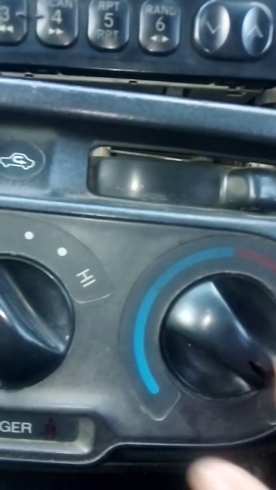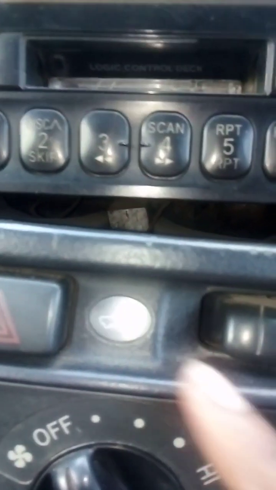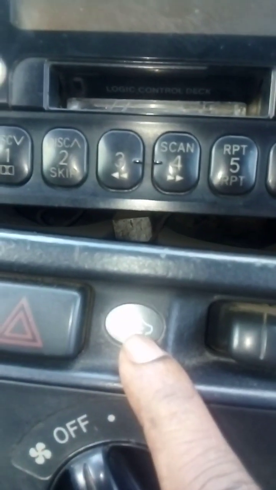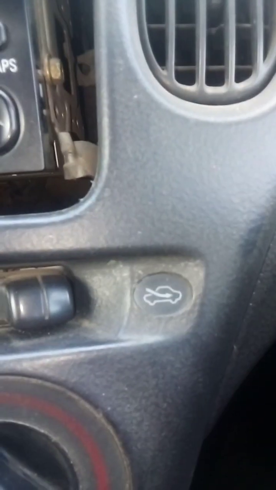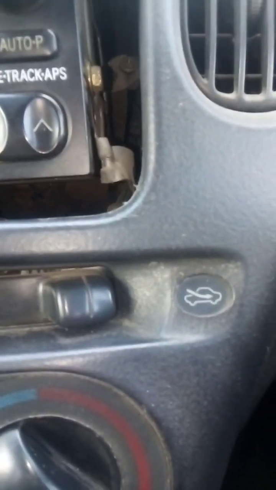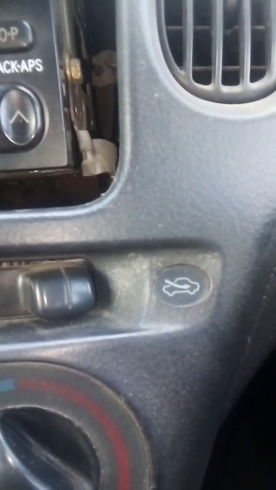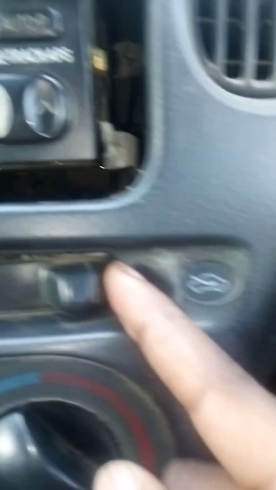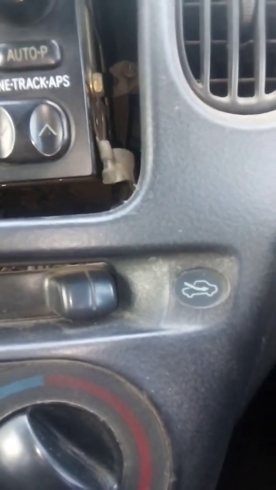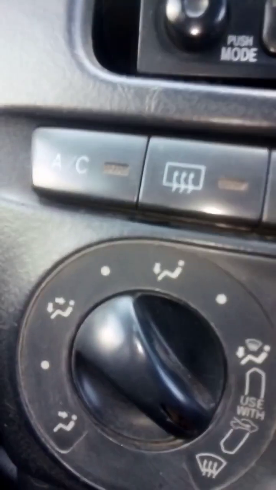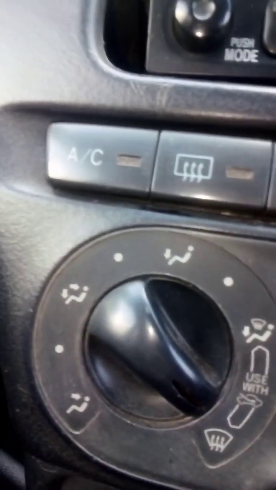Now here, these symbols: this one means if you turn it this way, it recycles the air in the car. When you turn it the other way to this one, it means it gets the air from outside. Now, if it's very cold and your windows are fogging up, you need to turn it in this direction. Even before we get there, there's another place that directs the air where you want it.